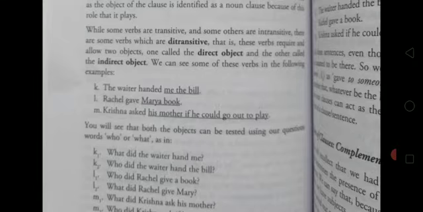The waiter handed me the bill. Rahel gave Maria a book. Krishna asked his mother if he could go out to play. You will see that both the objects can be tested using our question words who or what.